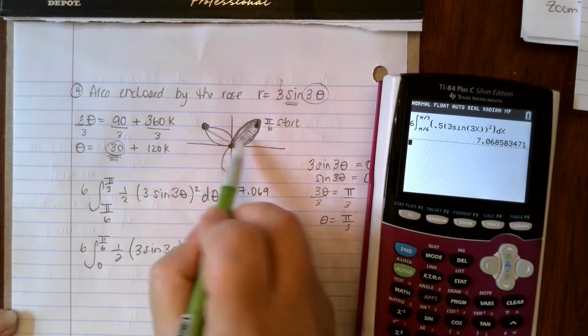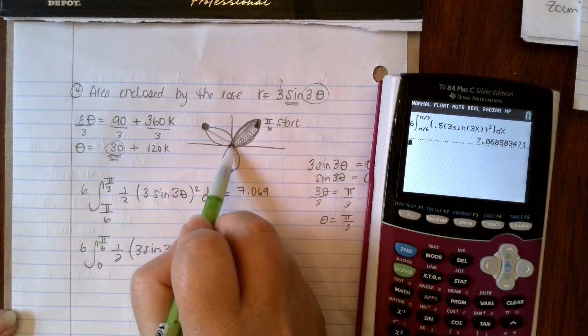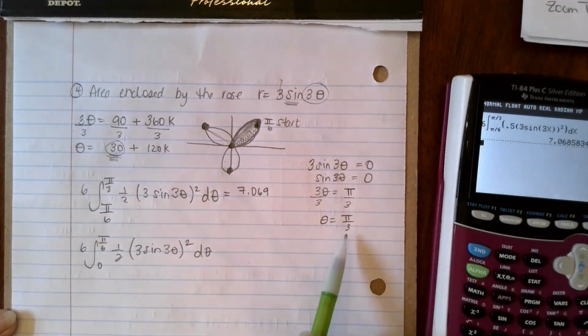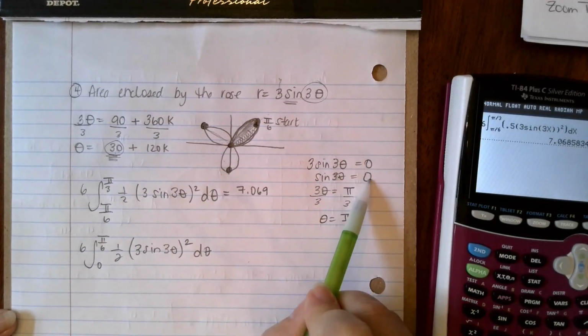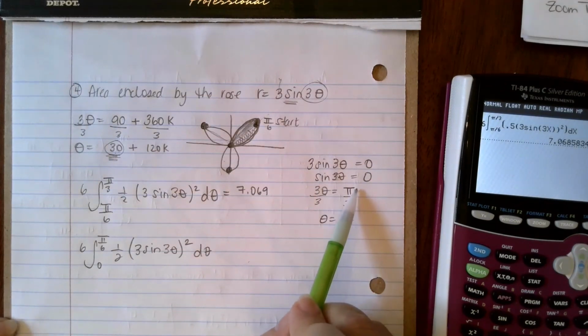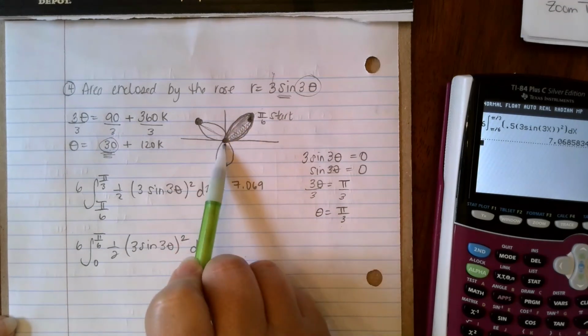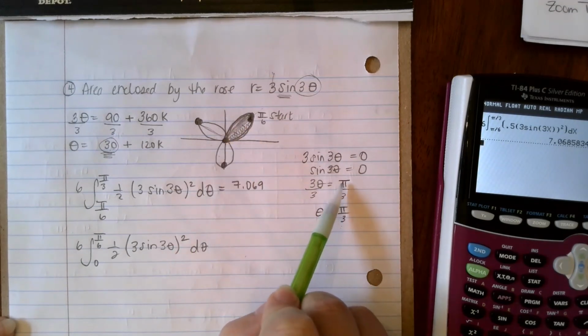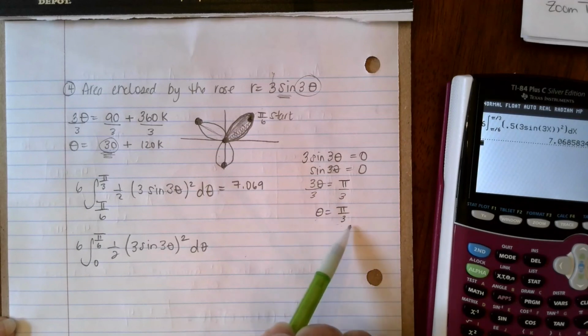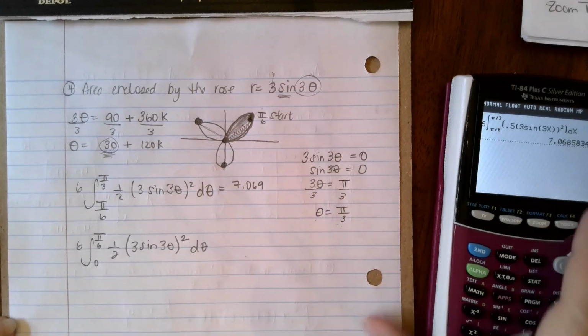Okay, so we started at pi over 6, and we ended right here at pi over 3. Now remember, I didn't pick 0 because I knew, okay, well, sine is equal to 0, but I'm already at pi over 6, so I need to go to the next one. Well, the next time sine was equal to 0 was at pi, and then I found my theta would be pi over 3.